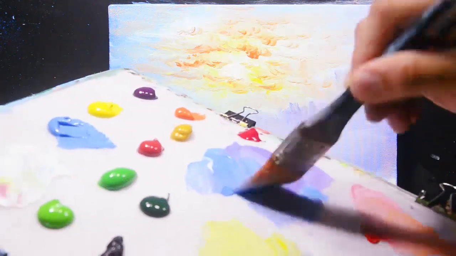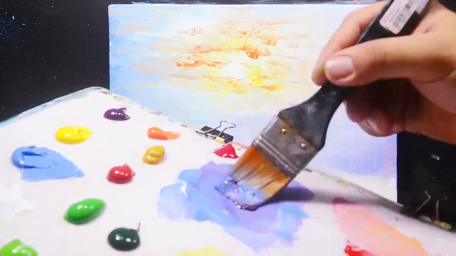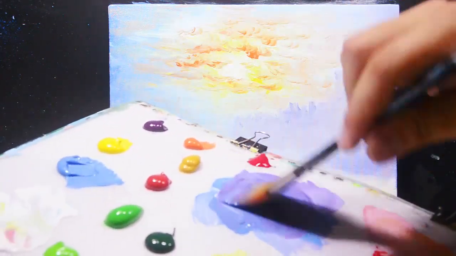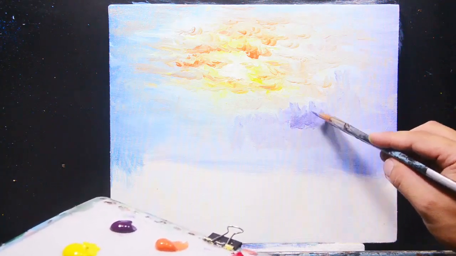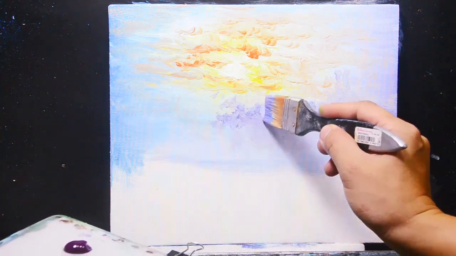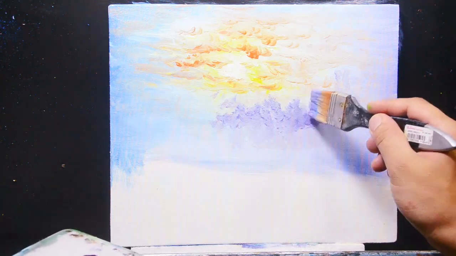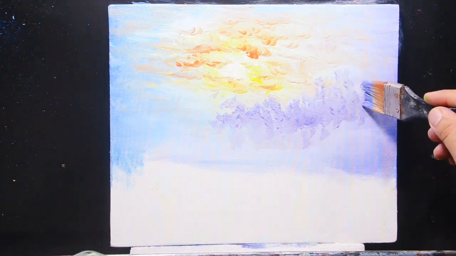Now mix again the cobalt blue and the violet, or the deep violet. Just mix these two colors. Just paint here for my trees, the farther trees here, a little bit farther. Just looking good for my trees in this area here. Just observe my brush strokes also, guys.